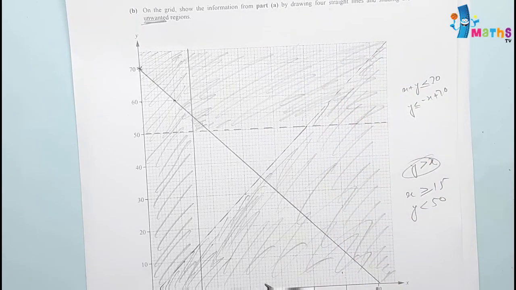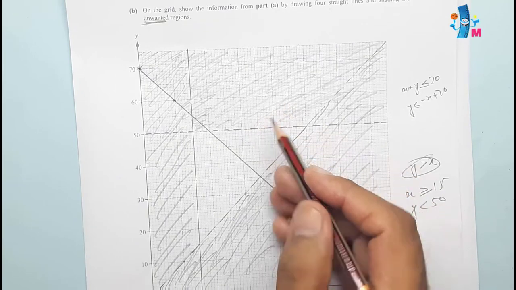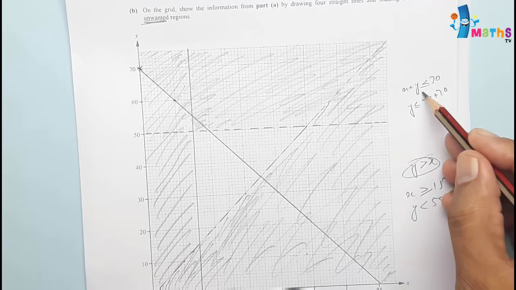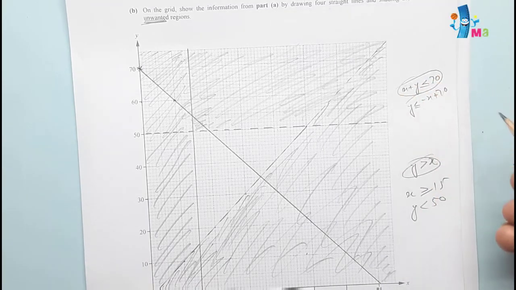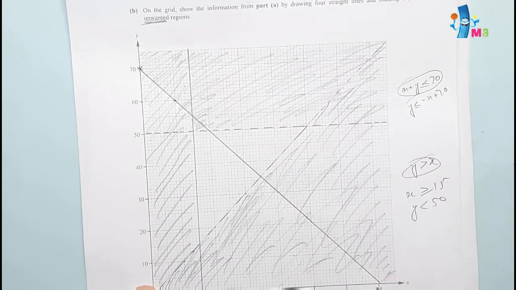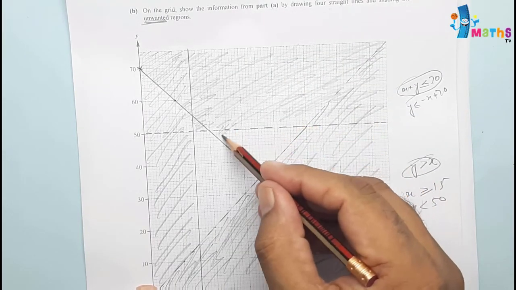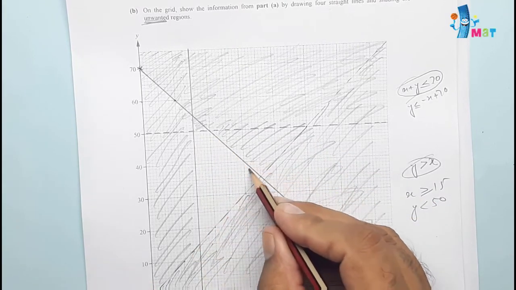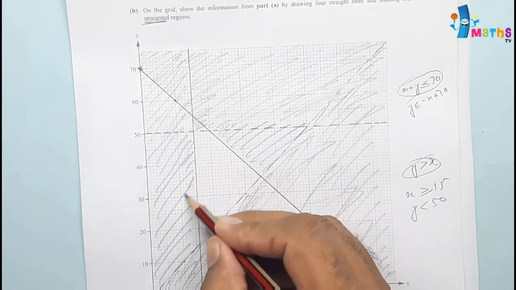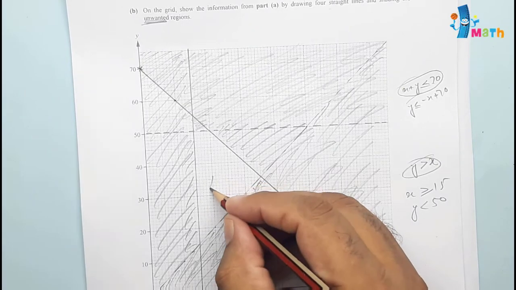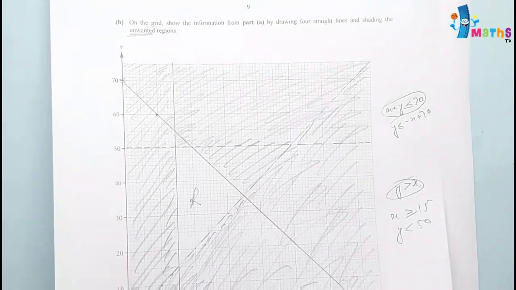Basically, when we are drawing the last one, this is x plus y is less than 70. So x plus y less than 70 is this side, and this side is unwanted. This white portion will also be shaded. Now this is the remaining region R. This one is the region R which is remaining. So we can even mention region R, this one.